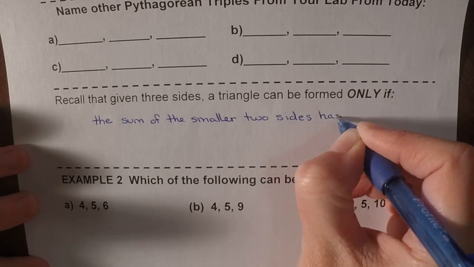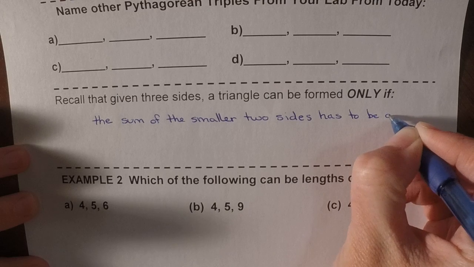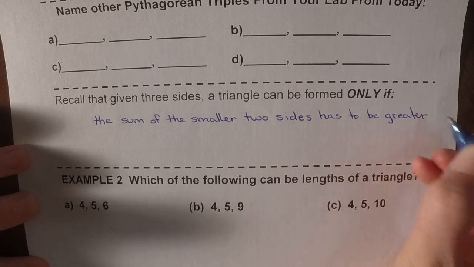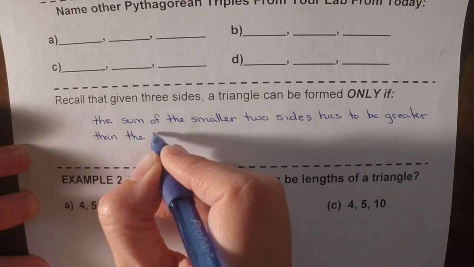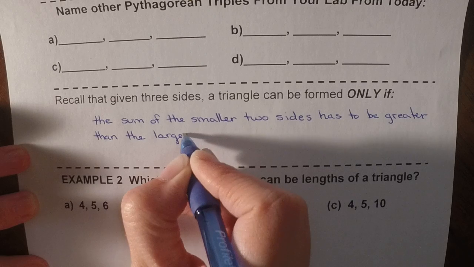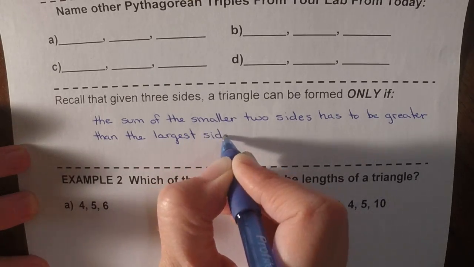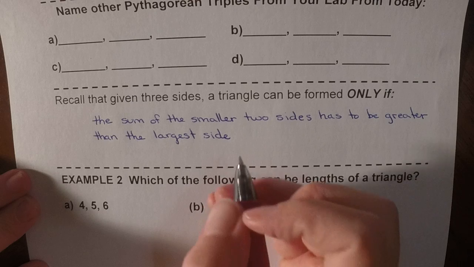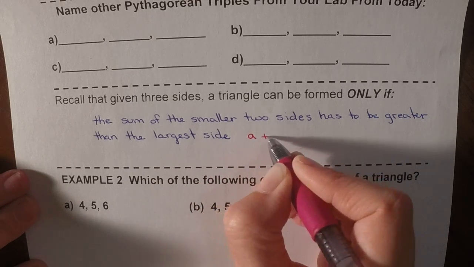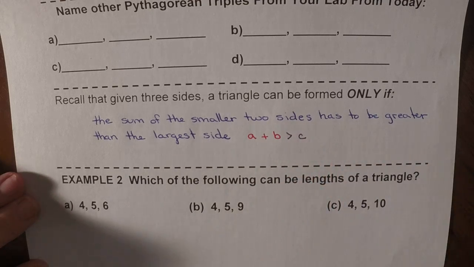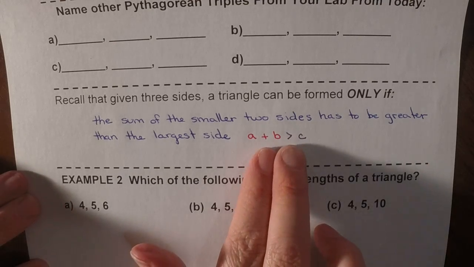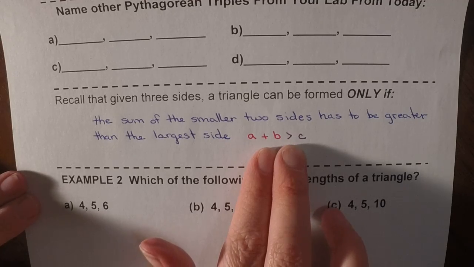Has to be greater than the third side, or the larger side. So this is where if we have the two sides, A plus B has to be greater than C in order for a triangle to be made. If this isn't true, then we don't even have a triangle. So let's look at the bottom and practice that real fast before we move on.